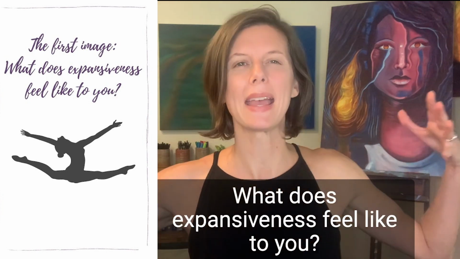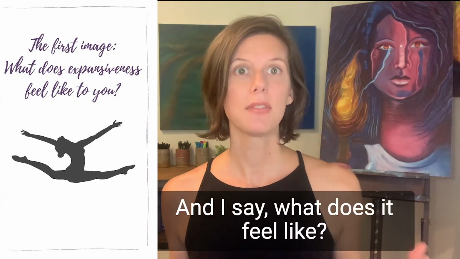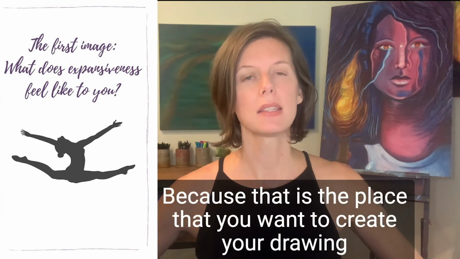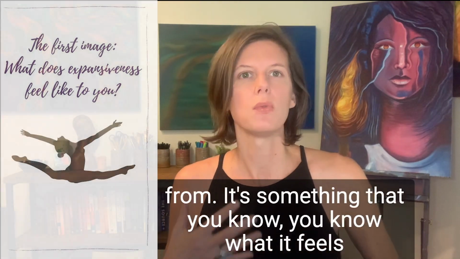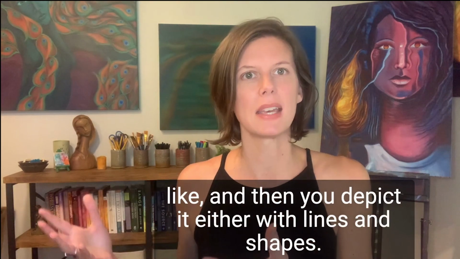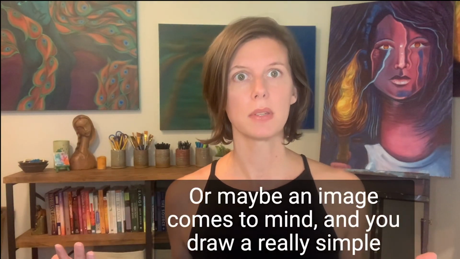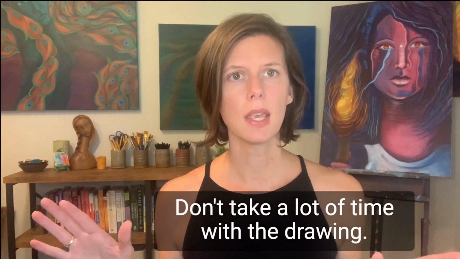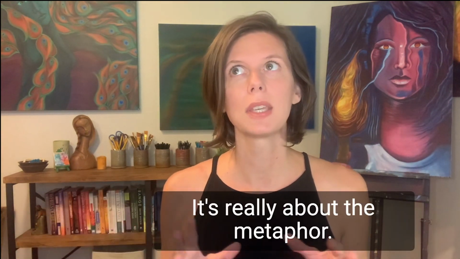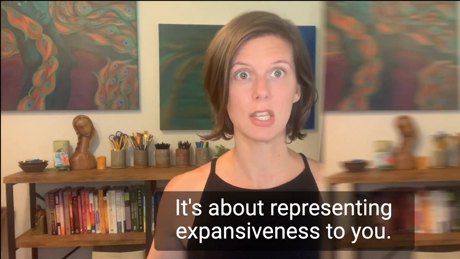What does expansiveness feel like to you? And I say, what does it feel like, because that is the place that you want to create your drawing from. It's something that you know what it feels like, and then you depict it either with lines and shapes, or maybe an image comes to mind and you draw a really simple version of that. Don't take a lot of time with the drawing. It's really about the metaphor. It's about representing expansiveness to you.